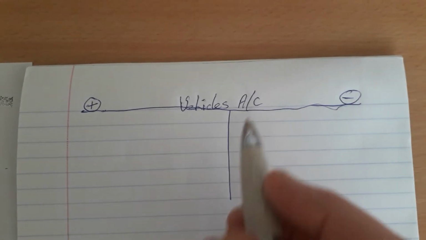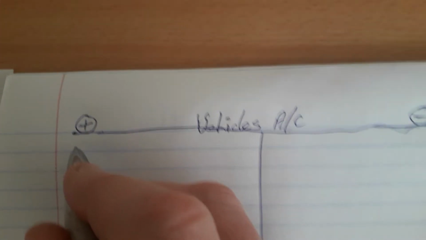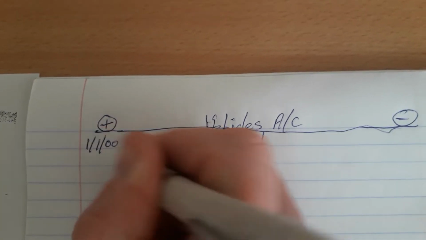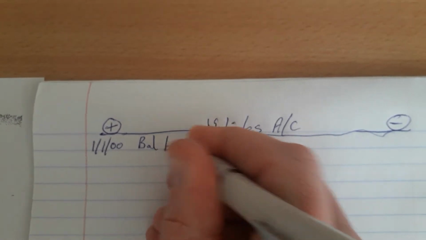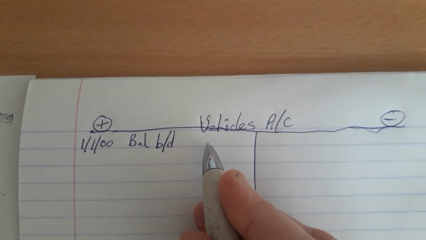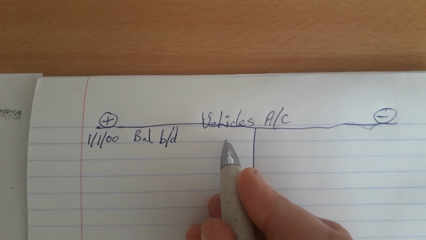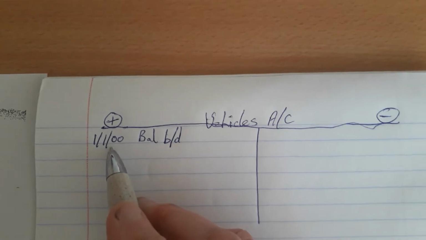Okay, so to start with, they want us to do accounts for the years 2000 and 2001. So we'll begin on this side, on the first of the first 2000. We'll start with a balance brought down. The monetary amount we'll put in here is going to be the total value of all of our vehicles on that date.